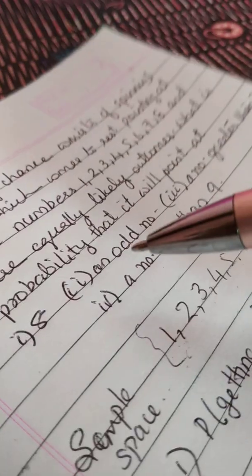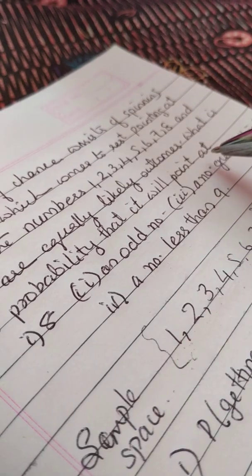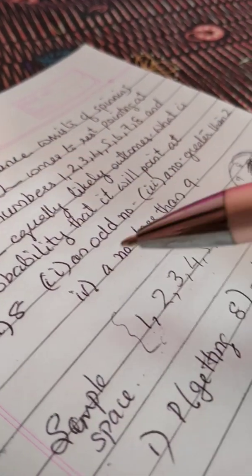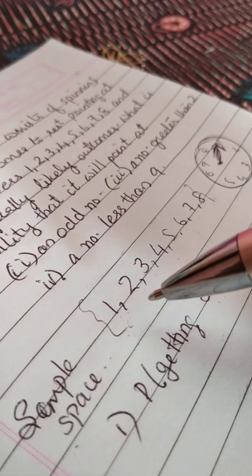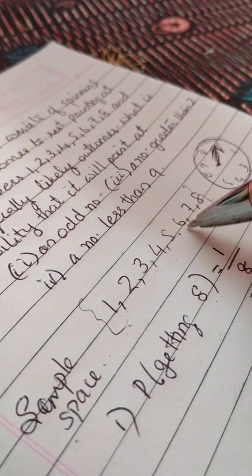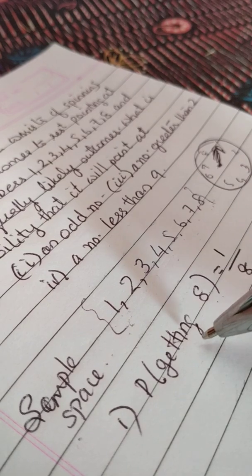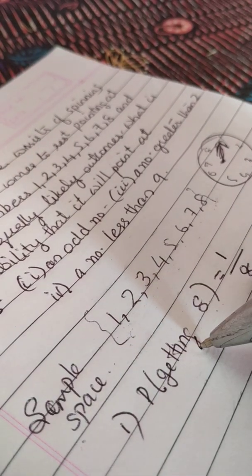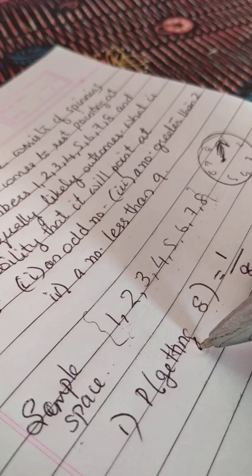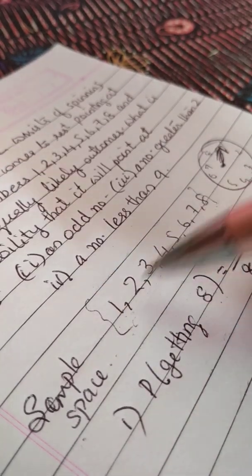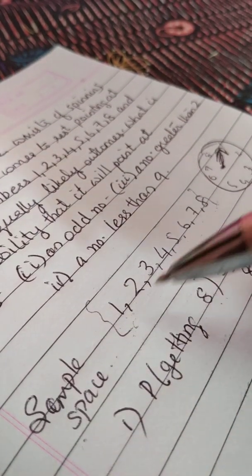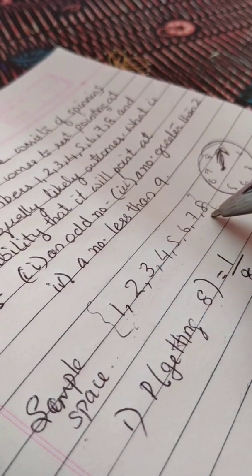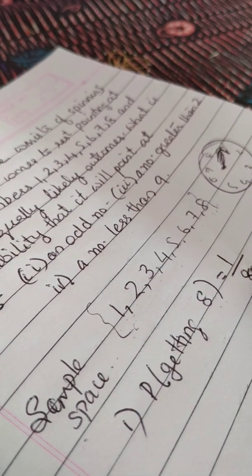The question is we have to find the probability that the pointer will point at 8. The numbers in the spinning arrow are 1, 2, 3, 4, 5, 6, 7 and 8. Formula is number of favorable divided by total number of outcomes. In the sample space there is only one 8. So number of favorable will be 1, and total number of outcomes in the sample space is 8. So the required probability is 1 by 8.